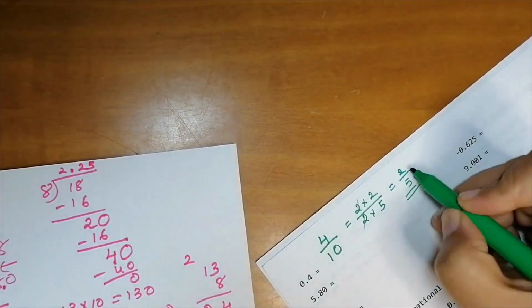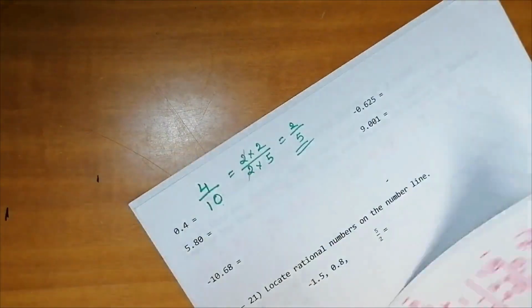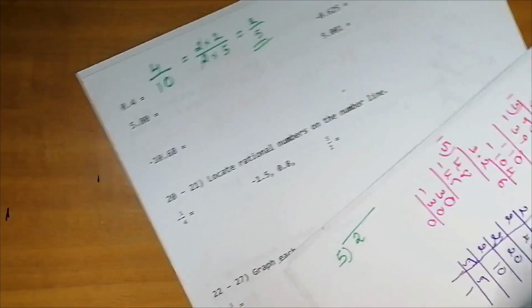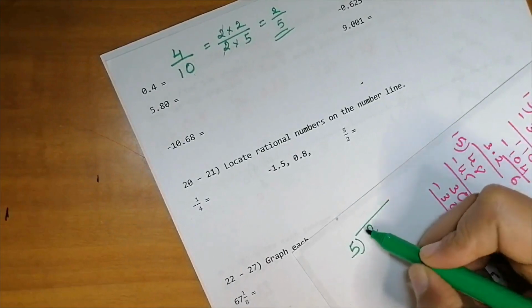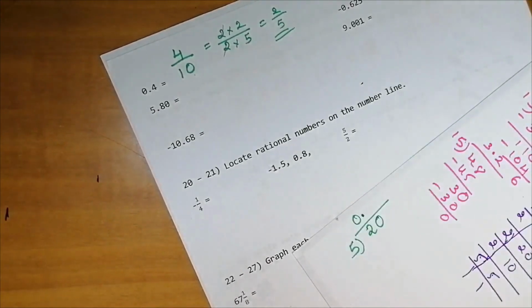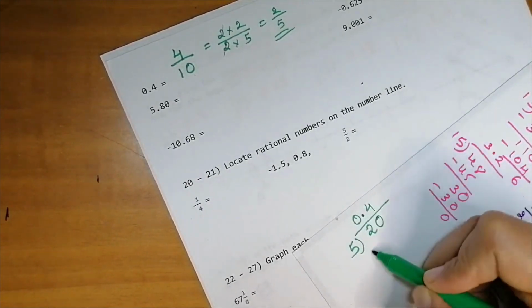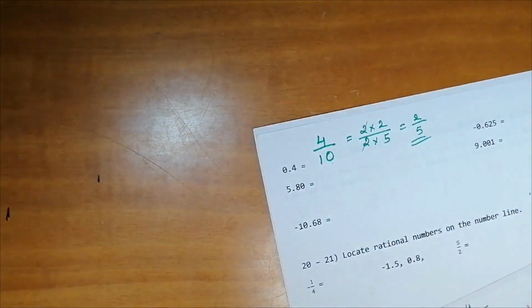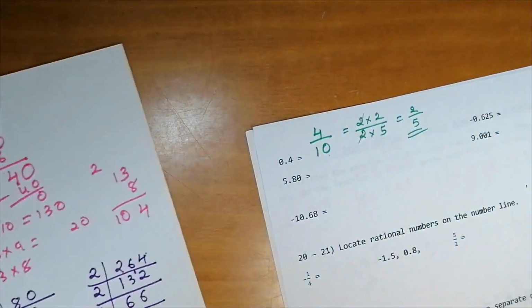Okay, so if you divide 2 by 5, I will just show you here. Say 2 divided by 5. This is not directly divisible, right? So we put 0 here and a decimal point here. 5 times 4 gives us 20, and this is 0.4. Just a way to confirm that you have done your answer right.